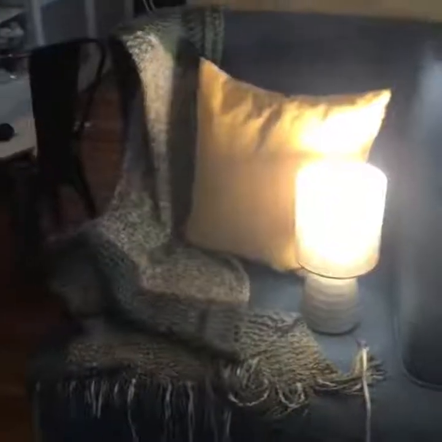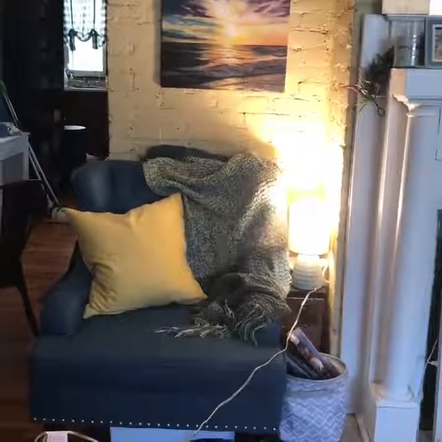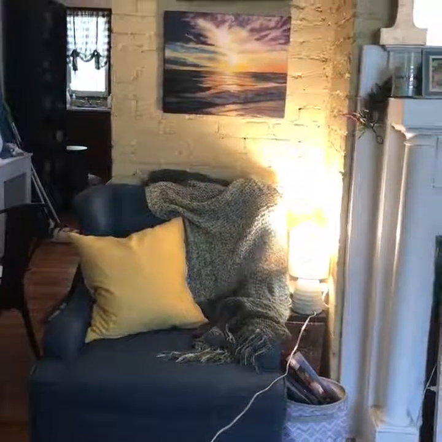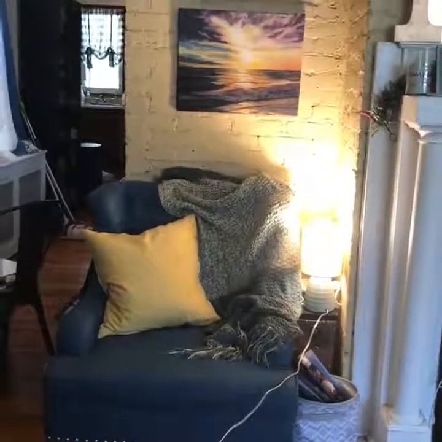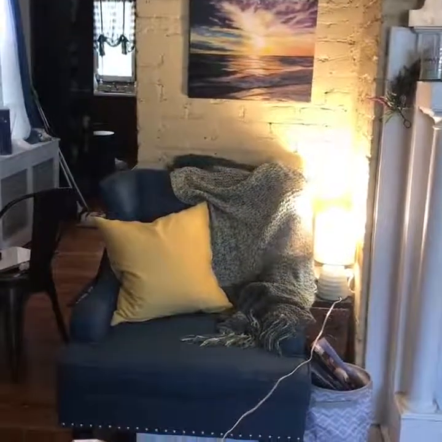And let me see if I like the lamp being closer to it. See if I get more shadows that way. I do kind of like that. So I'm going to switch it on the other side. Okay, so I am liking that a little bit more. And I actually just remembered that painting that's above the chair is one that I gave to my grandfather and then got back after he died as well.